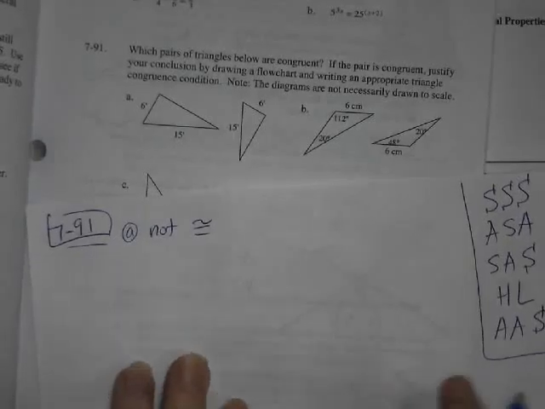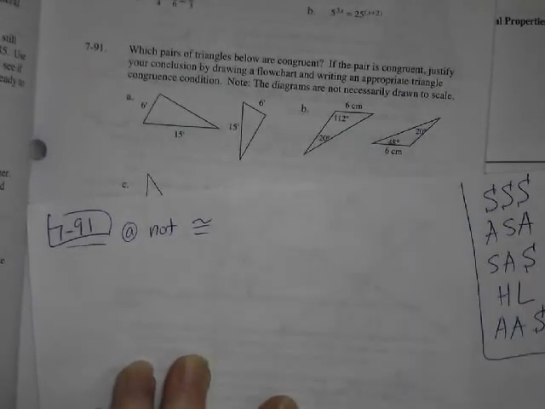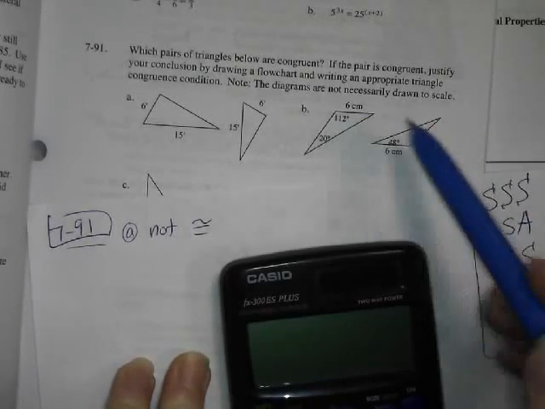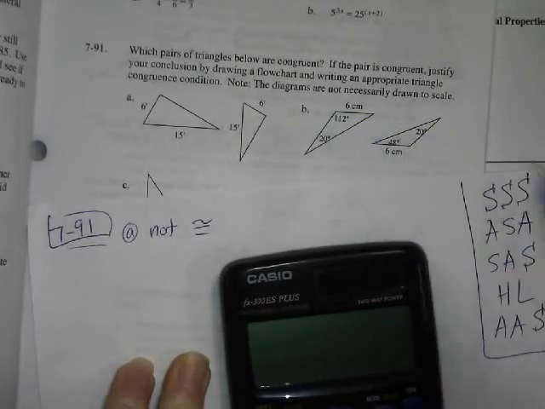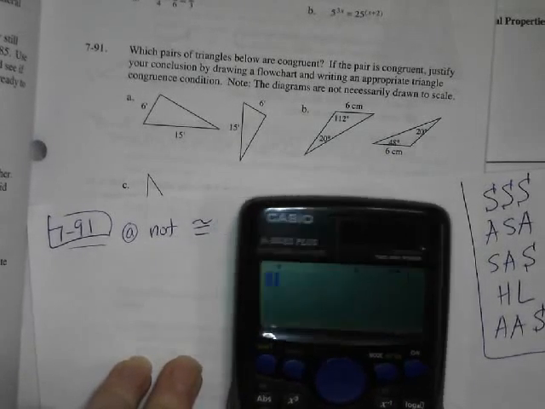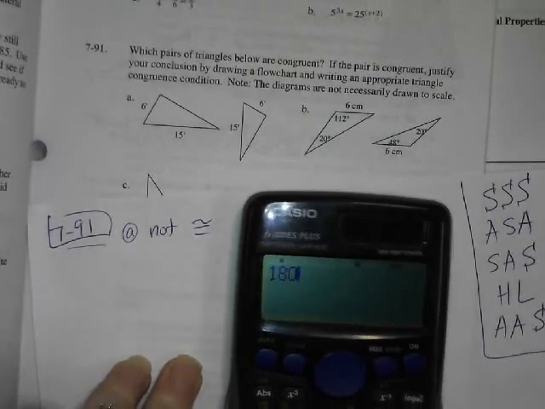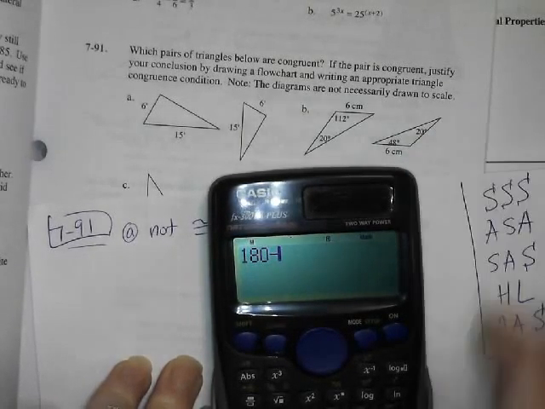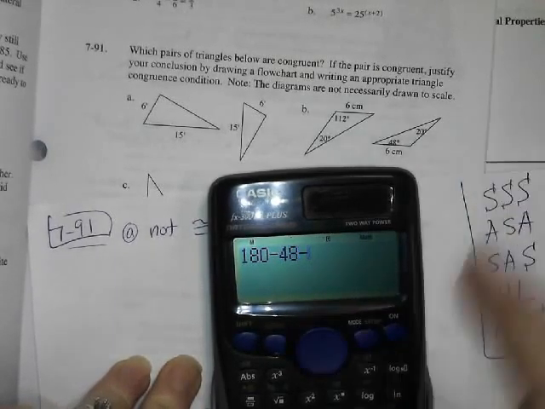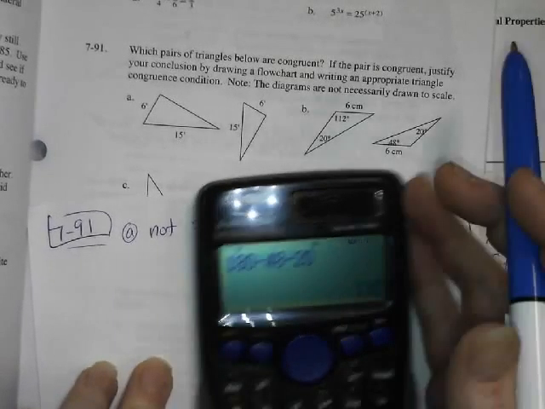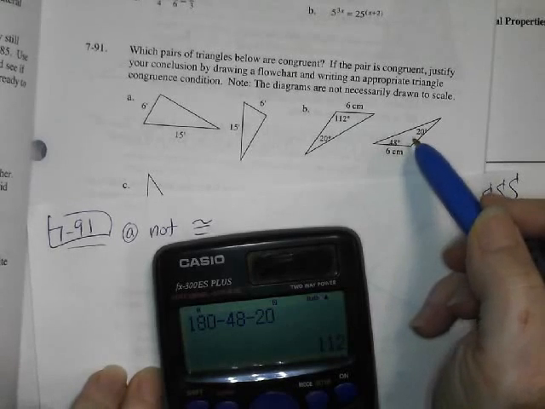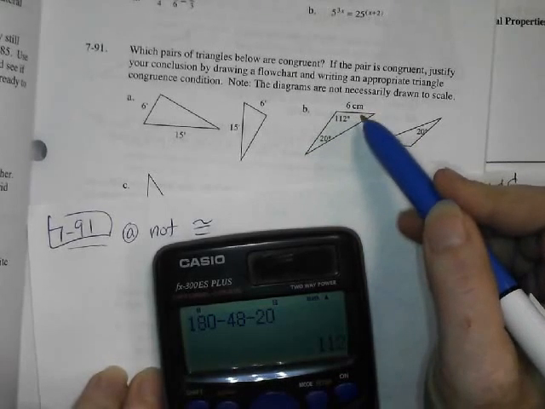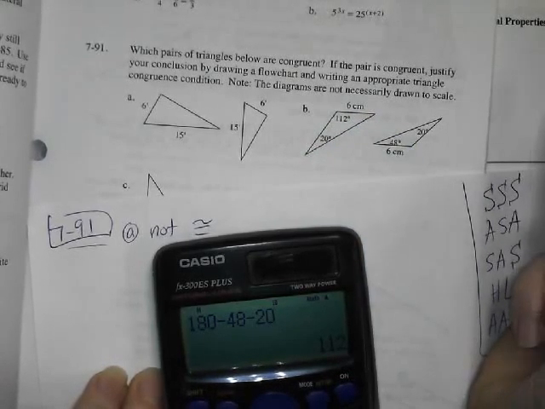And then B will say, well, the first thing I want to do is check the angles. I want to check and see if that angle right there is actually 112. So I'm going to go 180, remember, because all the angles have to add to 180 if it's a triangle. 180 minus 48 minus 20. Well, that tells me that this obtuse angle here is 112. And that also tells me if I were to do that same process on this one, it would be 48.